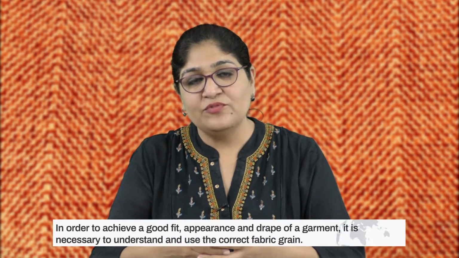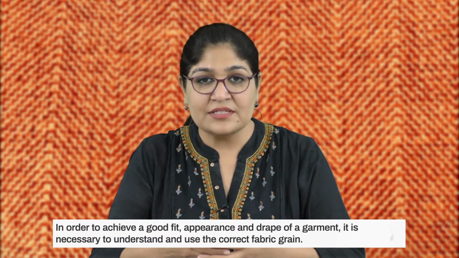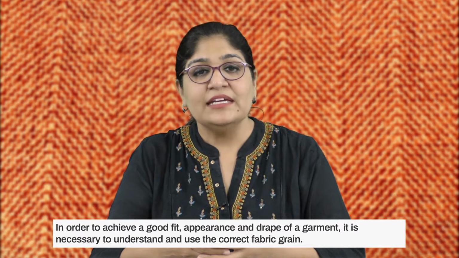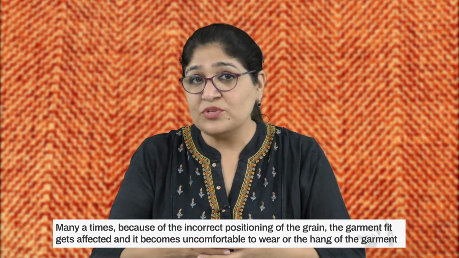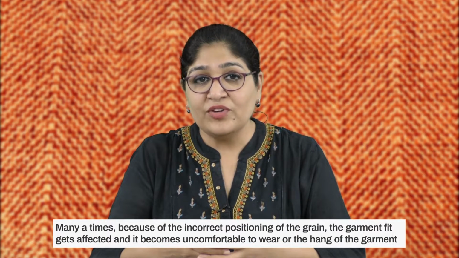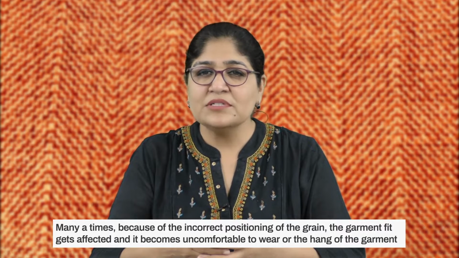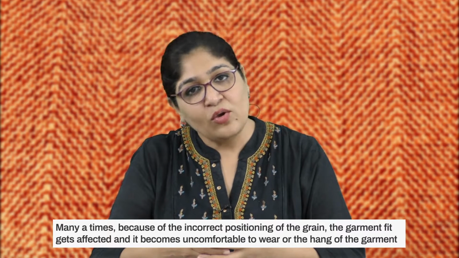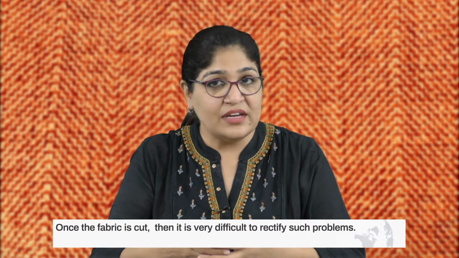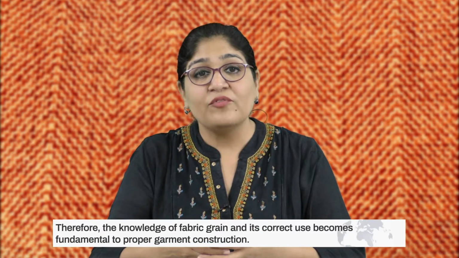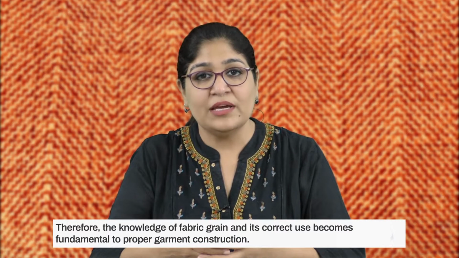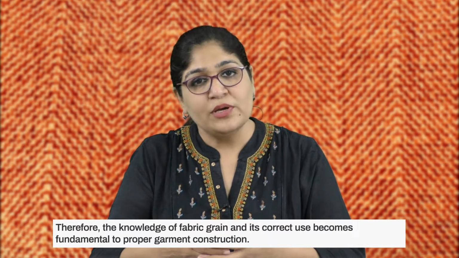In order to achieve a good fit, appearance, and drape of a garment, it is necessary to understand and use the correct fabric grain. Many a times, because of the incorrect positioning of the grain, the garment fit gets affected and it becomes uncomfortable to wear, or the hang of the garment may get disturbed. Once the fabric is cut, then it is very difficult to rectify such problems. Therefore, the knowledge of fabric grain and its correct use becomes fundamental to proper garment construction.